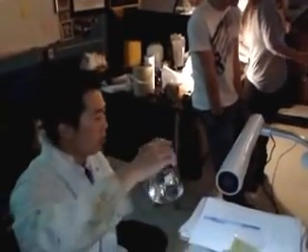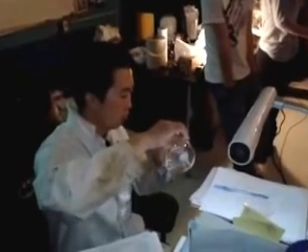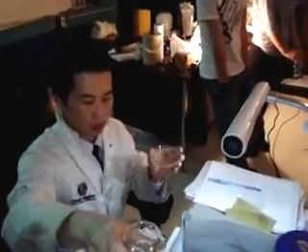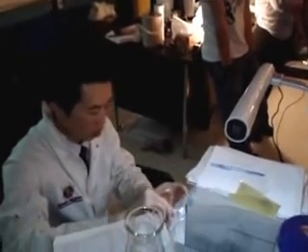Now what I have here is a little petri dish, and I want you to imagine that this represents the water in your community. Nice, clean drinking water. It may come from the river and all that stuff. Okay, and we put that in there in your community.